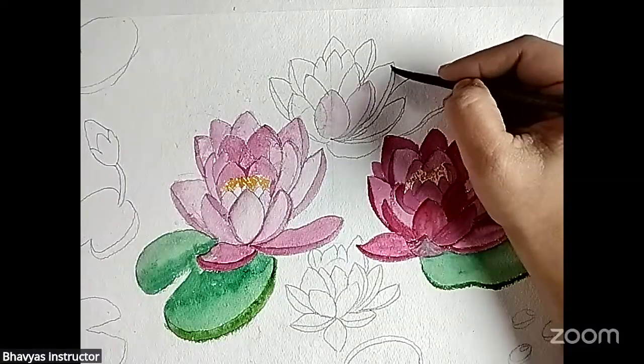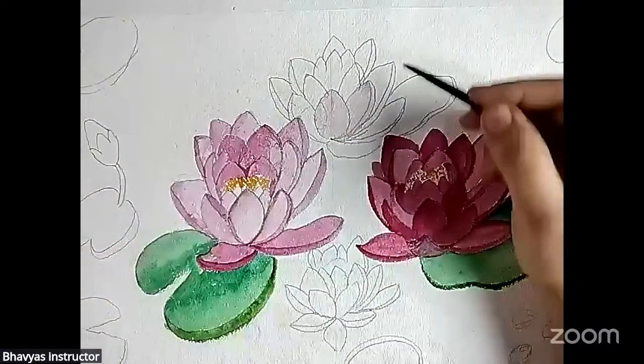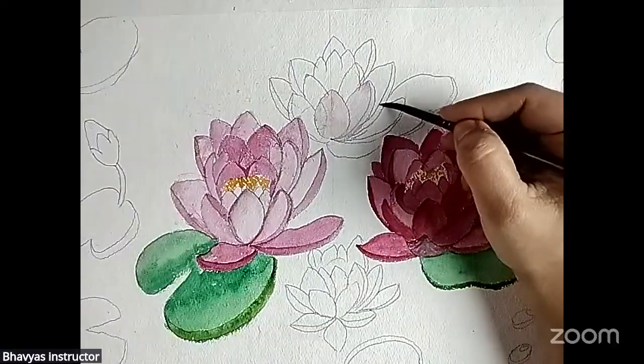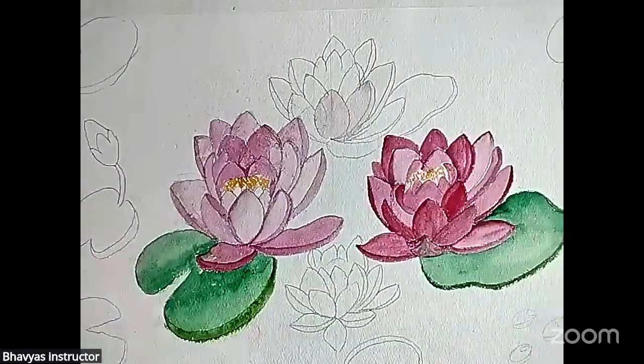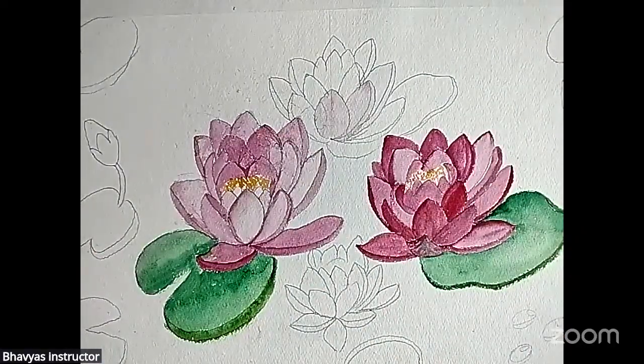Till here what I'll do, I'll paint on the graphite. Above part, I'll erase little bit because it should look white.